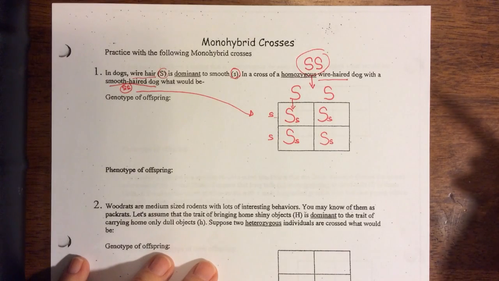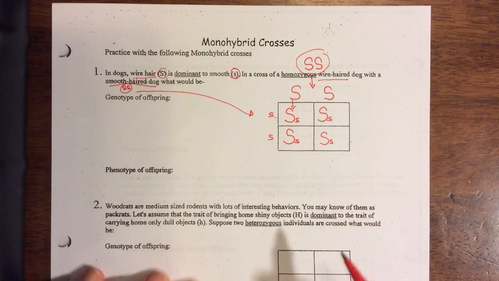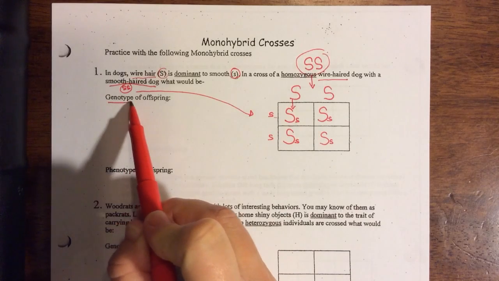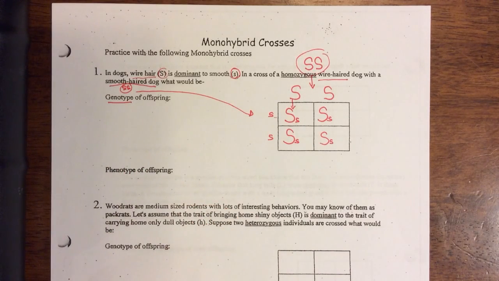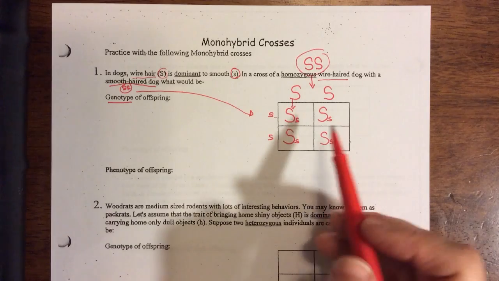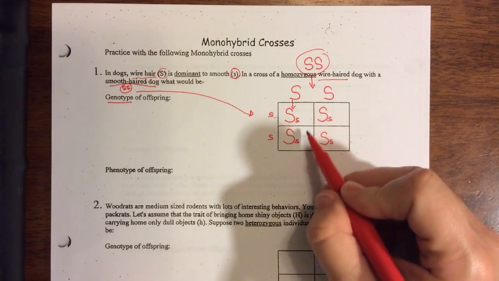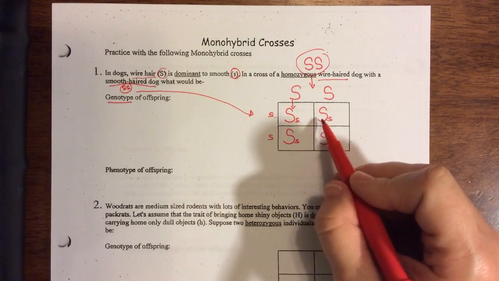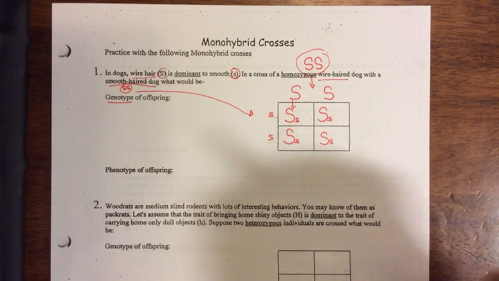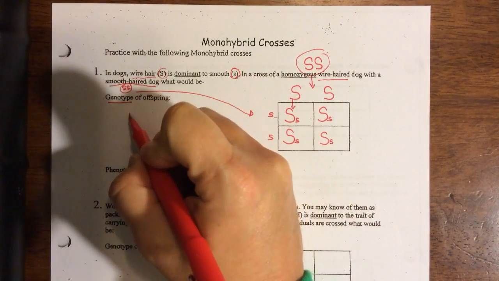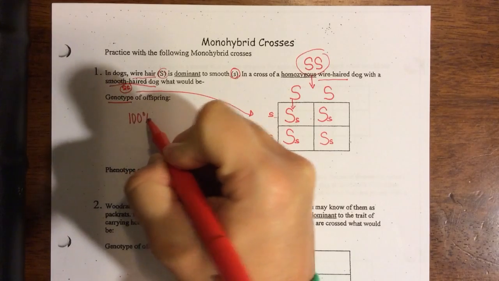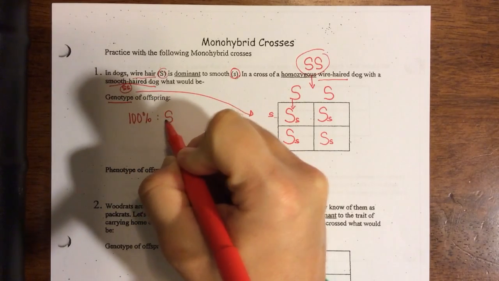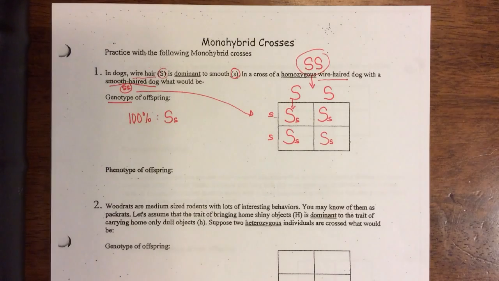And then it's going to ask for the genotype of the offspring. And remember, the genotype is what are the letters? What is the genetic makeup? If I look at the offspring, or everything inside the box, all of them are big S, little s. So I have 100% of my offspring are big S, little s.